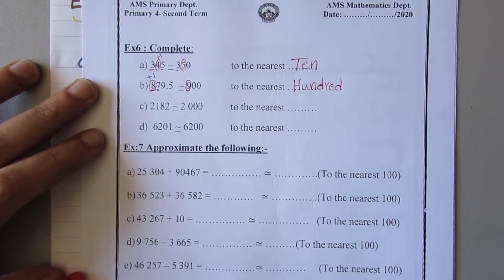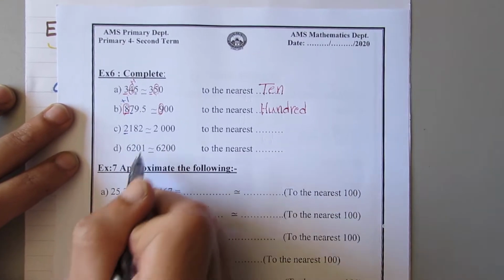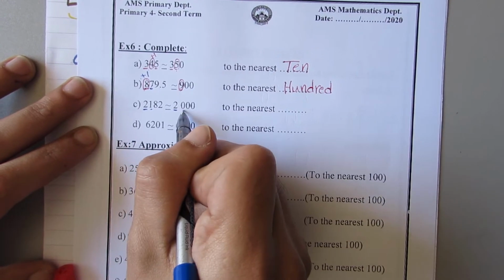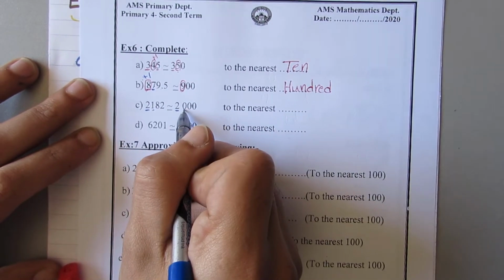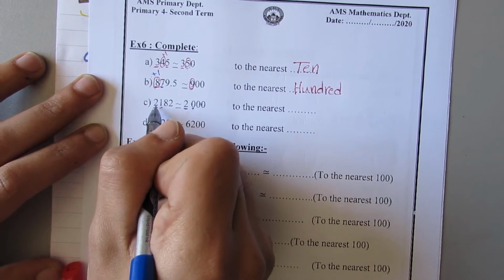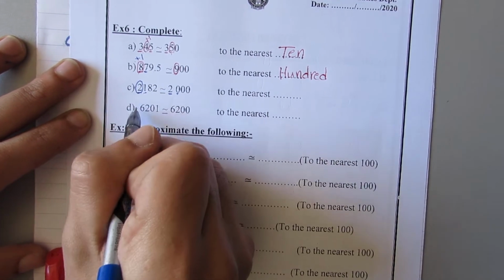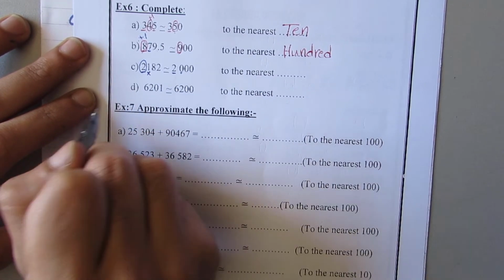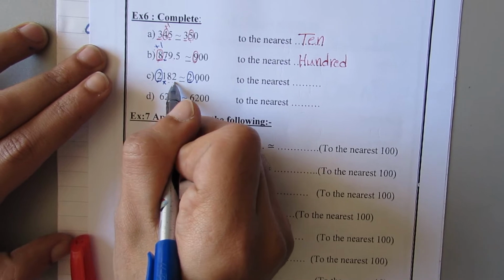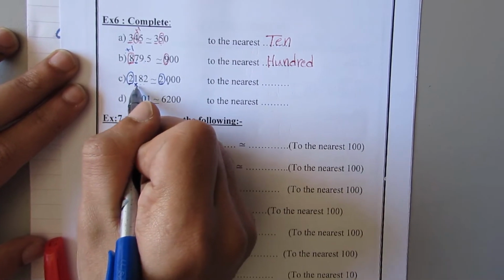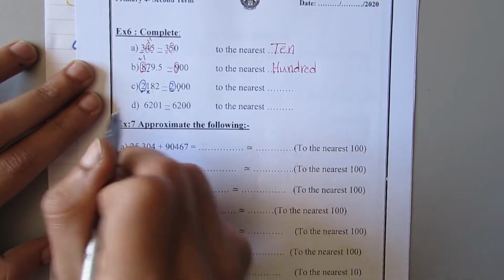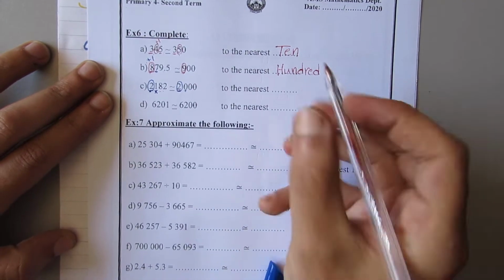The following number, the first digit is 2, and the first digit after the approximation is also 2, and this one, I noticed that it is changed into 0. Why is 1 turned into 0? Because this one wants to help the number 2 to become bigger, but 1 is a small or weak number, so it doesn't help 2 become bigger. So 2 stays as it is. And all the following numbers are turned into zeros. This 2 is in the 1000 digit. So here we approximate to the nearest 1000.